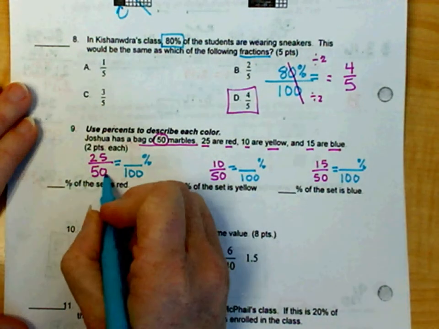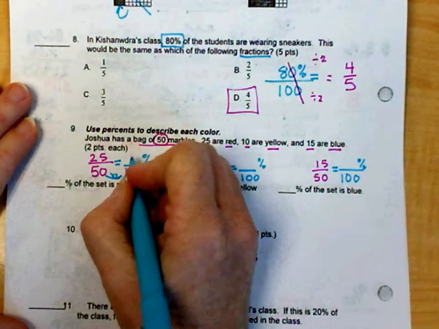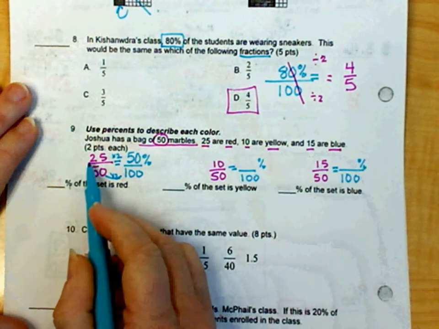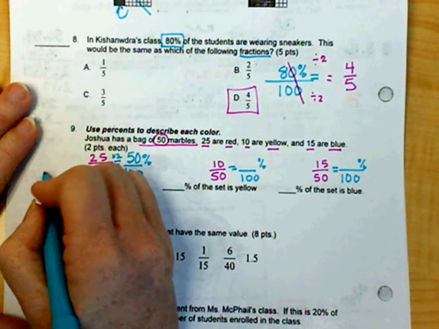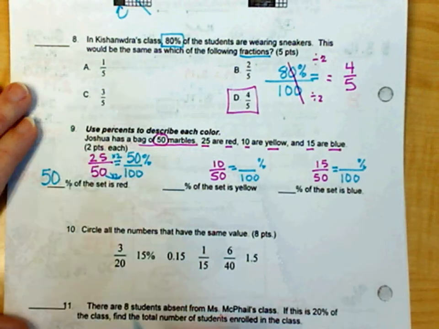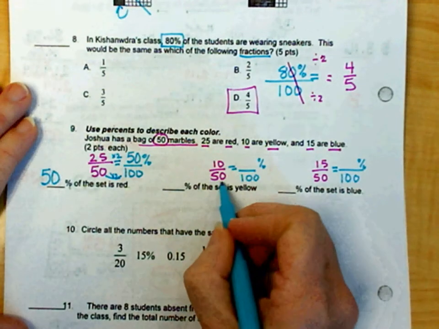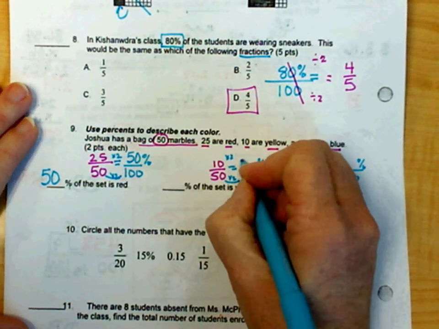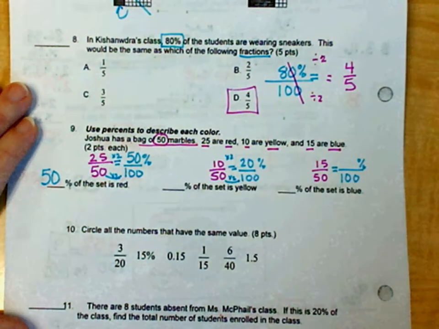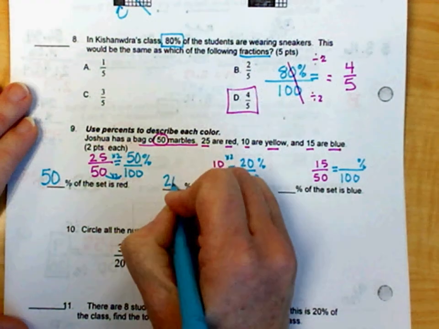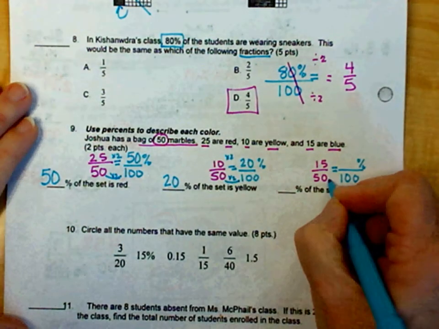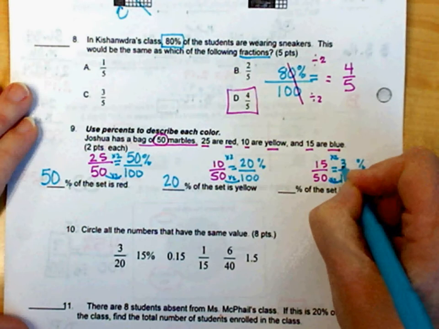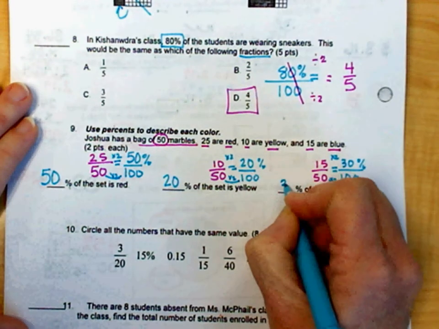On red, we're going to multiply by 2. On the bottom, we multiply by 2, and on the top, we get 50%, because 25 out of 50 is 50%. Now for yellow, I want to multiply 10 times 2, and we get 20%. So yellow is 20%. And again, 50 to 100 is multiplying by 2. 15 times 2 is 30. So our blue is 30%.